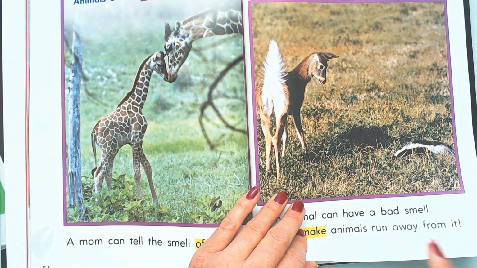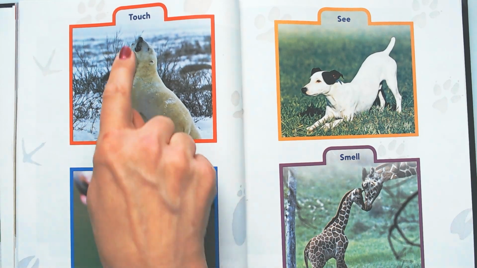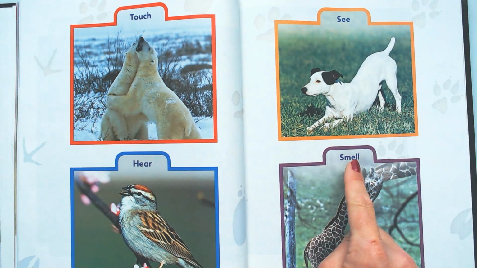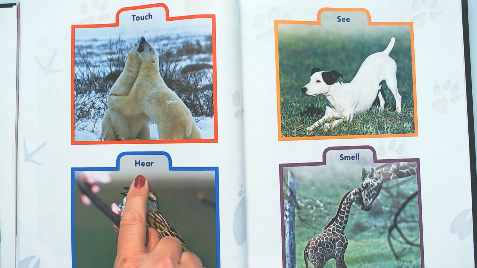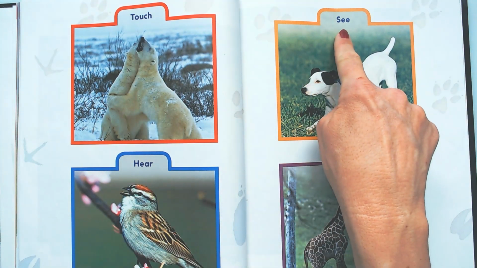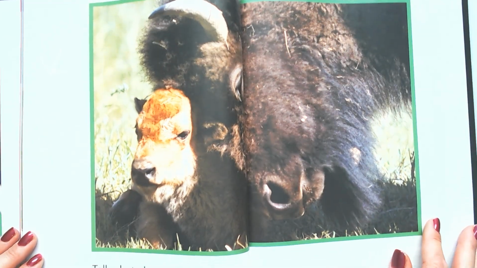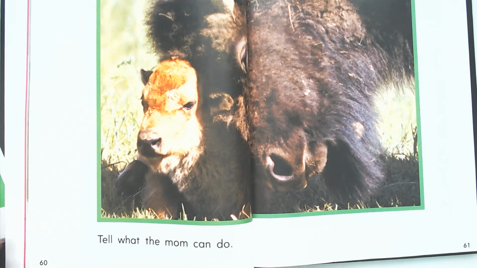You worked hard on that one. Okay, this is an easier page. Touch, hear, see, smell. Tell what the mom can do. Okay, good reading.